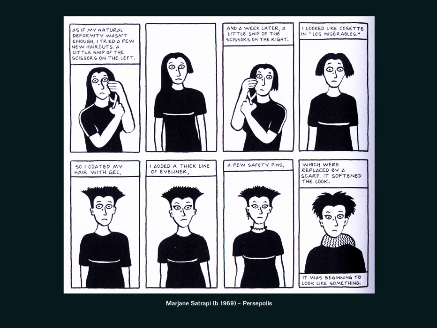This is the Persepolis, which is a movie that was made from this particular comic about her being brought up in a pre-revolutionary and revolutionary Iran. So she's talking about her youth and changing her hairstyle in this particular sequence, but we understand as time is progressing that this is the same character. It's Marjane as she's cutting her hair.